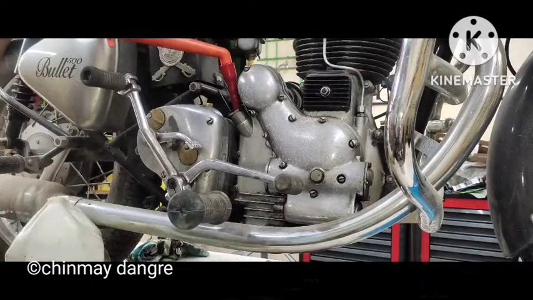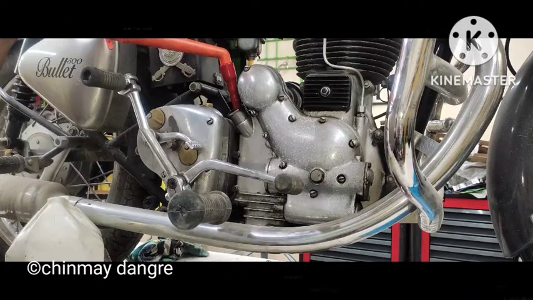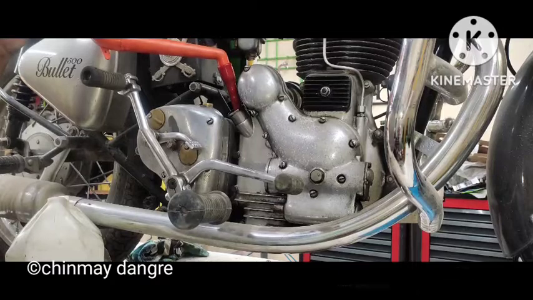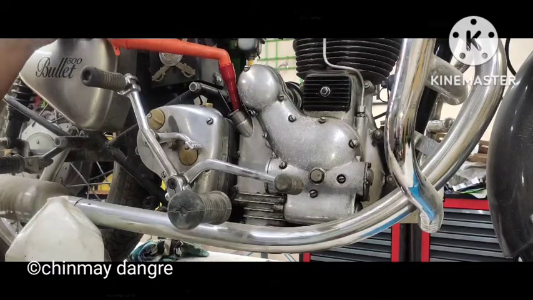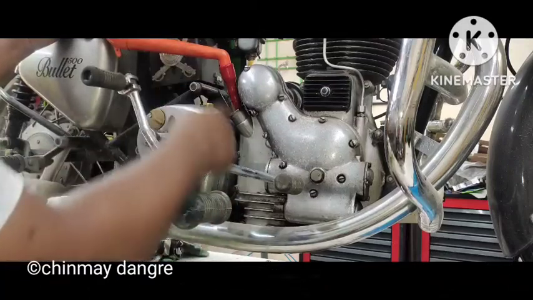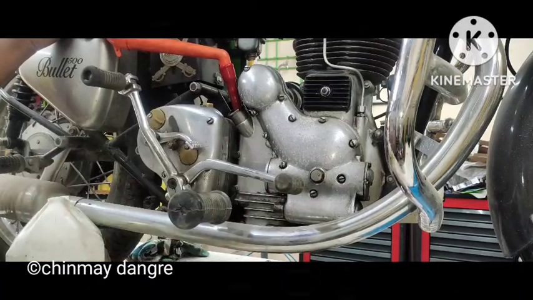So once you're done, then we are moving towards another step, exactly how to check. It takes some time and patience, of course, but it will help you a lot.